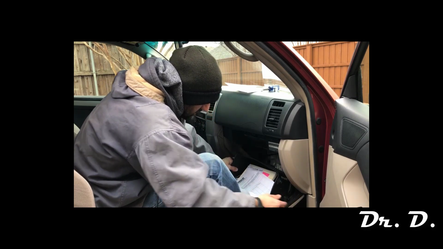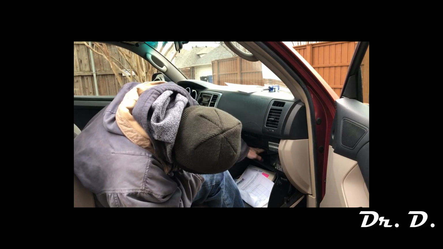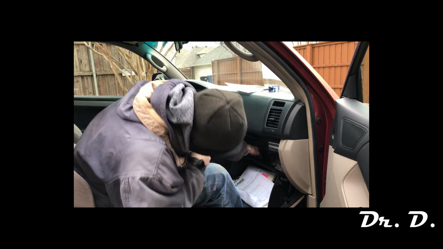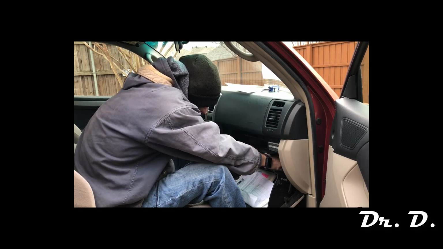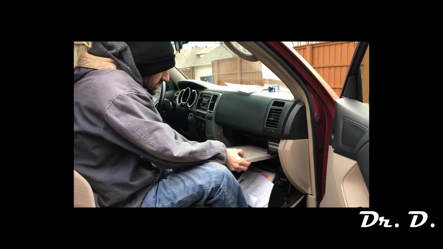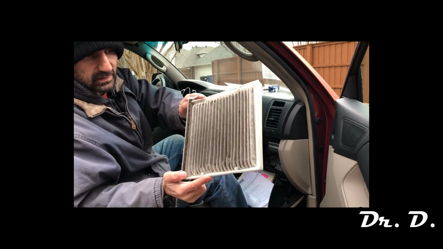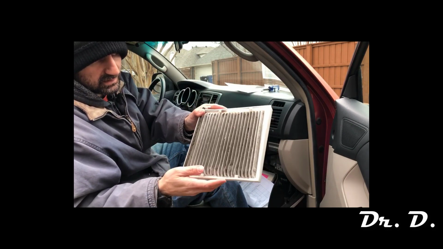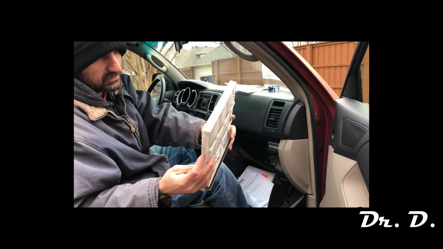Okay, so there we go. All right, so everything's out of the way. I should have access now to the filter, which its housing is back here. So let's pull this filter out. All right, I've got it. So again, I did try to pat all the debris out earlier to get it somewhat cleaner. That was a temporary little fix.